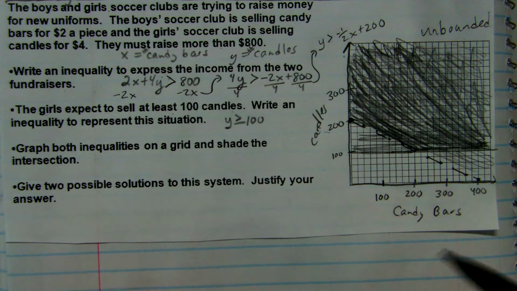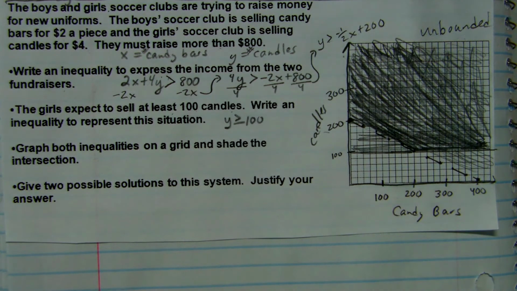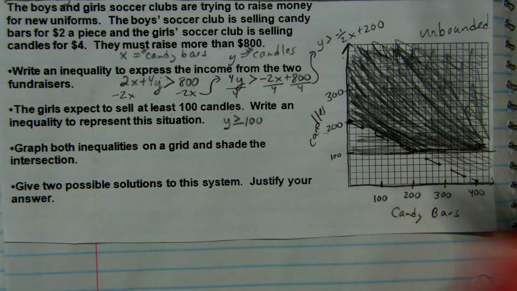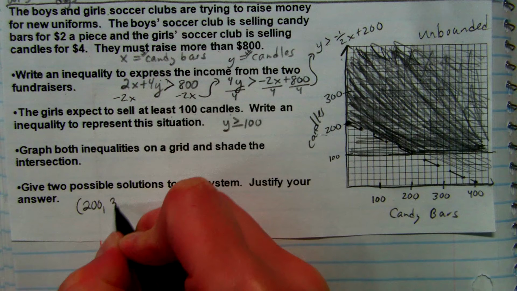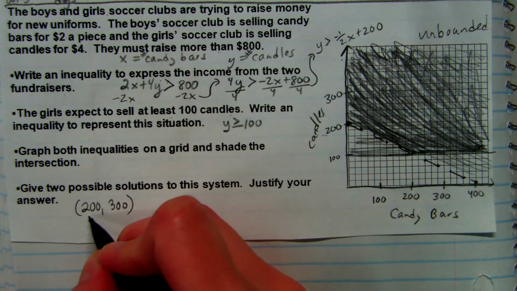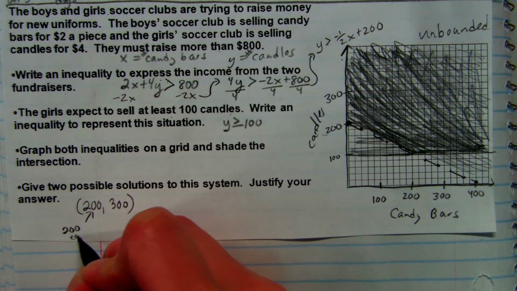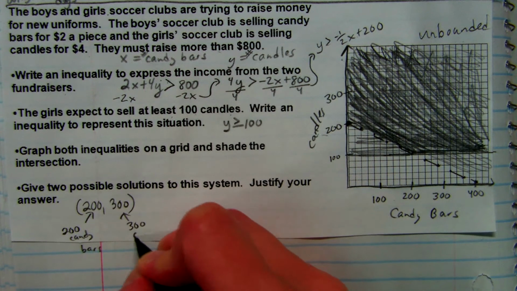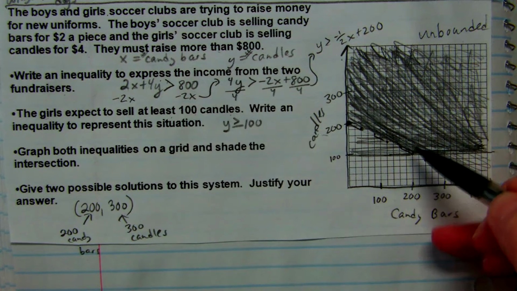Yankee candles. All right, so let's find two possible solutions. So give me a possible solution. Okay. 200, 300. It's okay, you just left a zero off. So this would be 200 candy bars and 300 candles. So it could be anywhere out here.